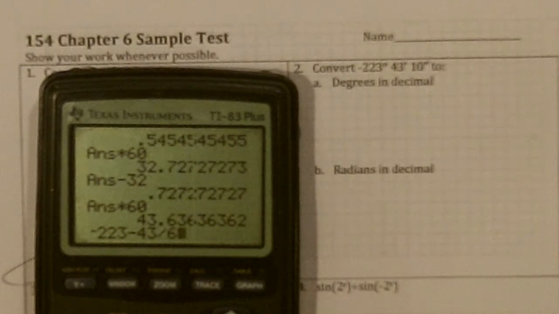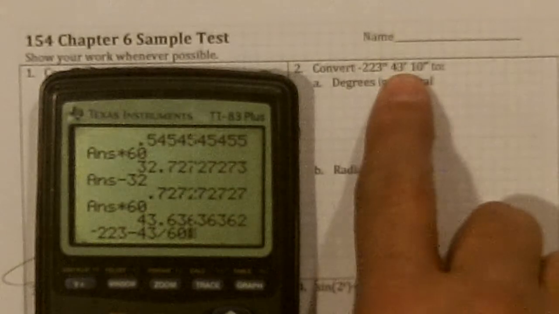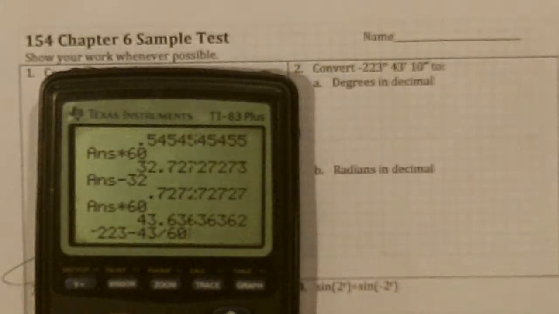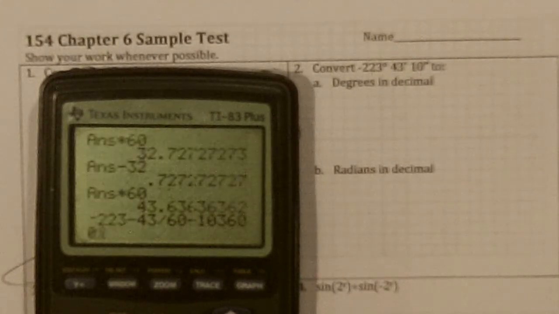43 divided by 60 degrees, because there's 60 minutes in a degree, so 43/60ths of a degree, because 43 out of the 60. And then also negative, minus, and this is 10 out of how many seconds in a degree? And that's 60 times 60, or 3,600. Nope, I forgot to put the divide in there. 10 divided by 3,600. 10 out of 3,600 seconds is how much of a degree that is.